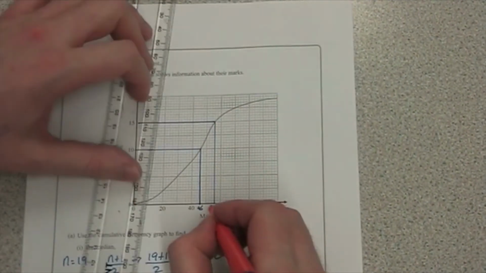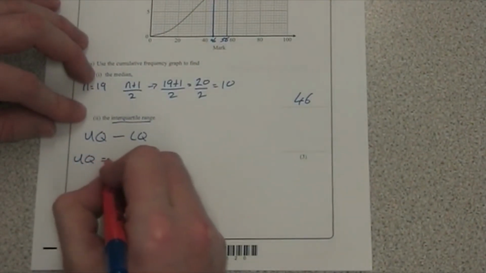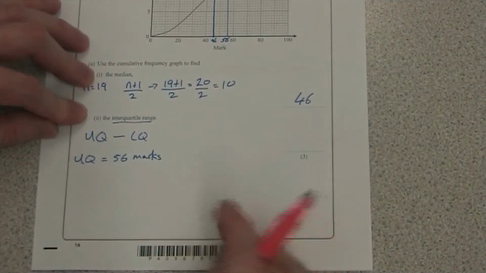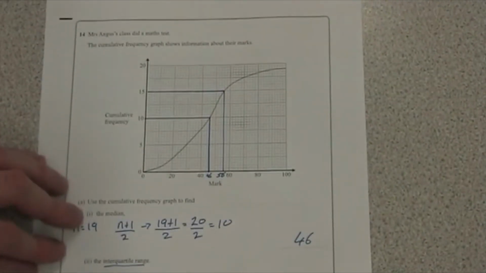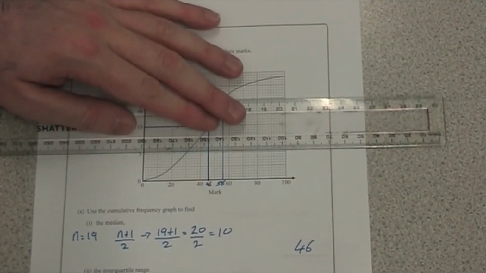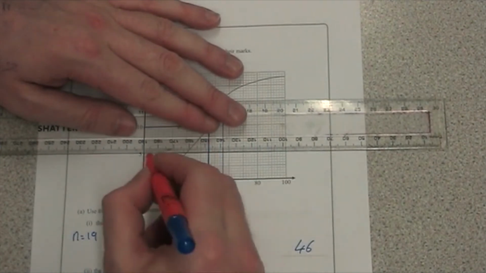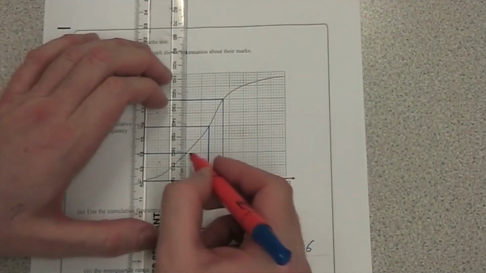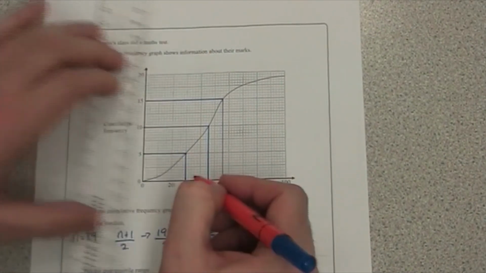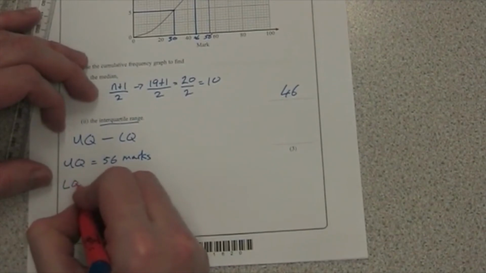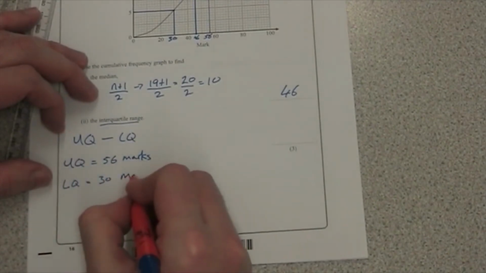So we draw a line out from 15 to the curve, and we find its corresponding match on the x-axis. So we can see that it is 56. So our upper quartile is 56 marks. Next we find our lower quartile. Going back to our graph again, we go to 5, which is our lower quartile piece of data, the 5th piece of data. We'll draw a line out again and find its corresponding mark on the x-axis. And in this case, it comes out at 30. So we know that our lower quartile equals 30 marks.